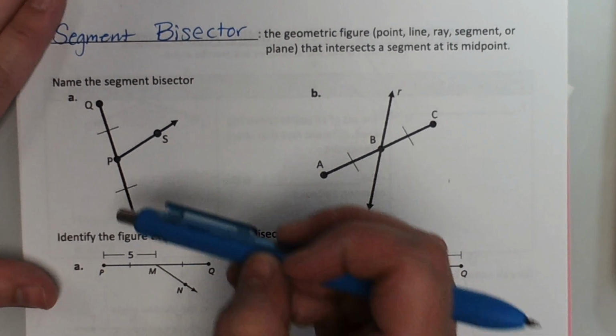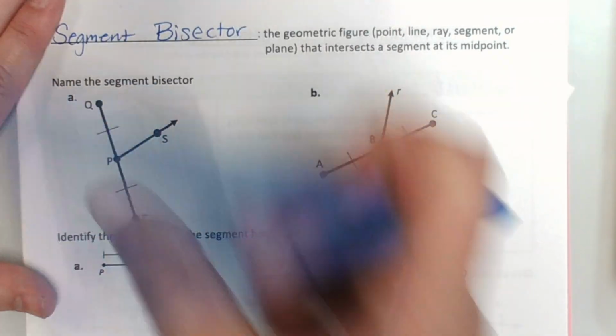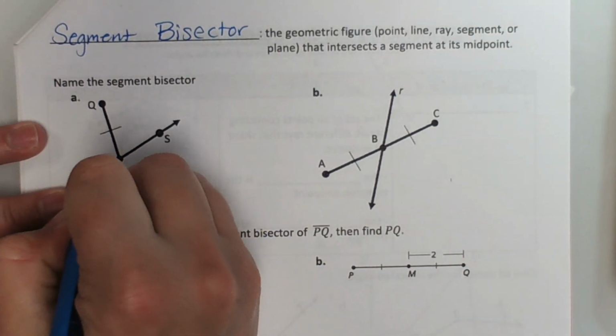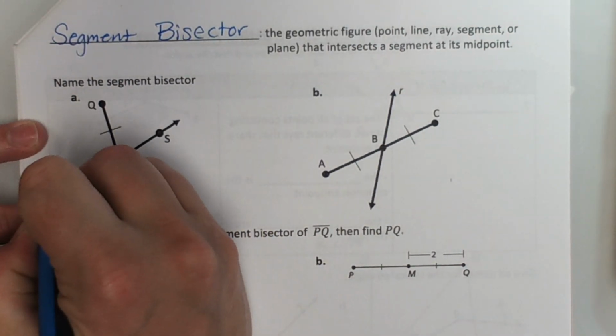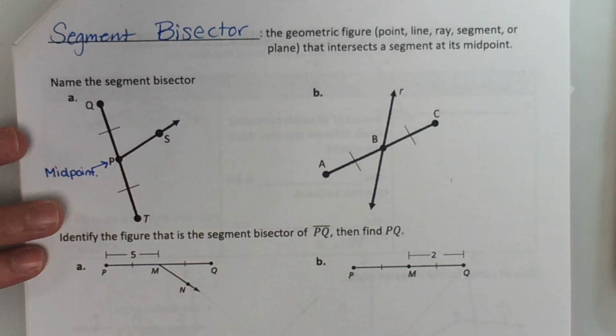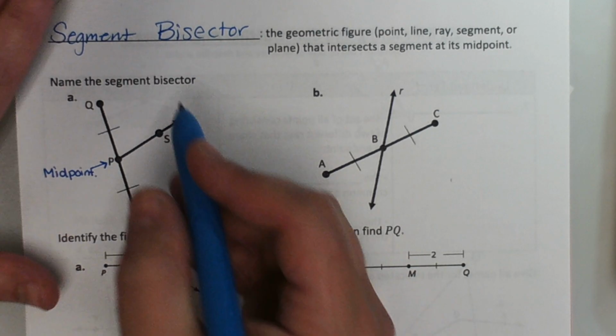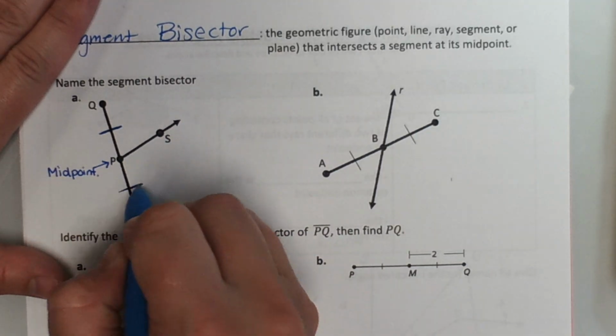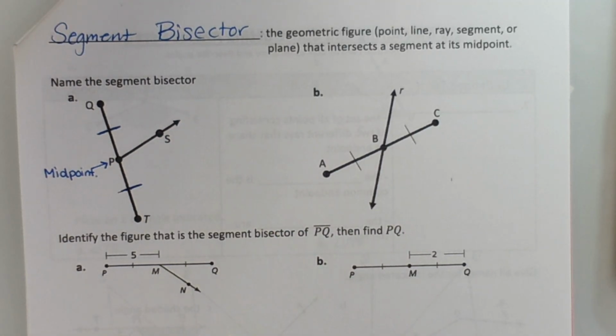For example, right here, I've got this point P right here, which is a midpoint. How do I know it's a midpoint? It's the very middle point, and there are the tick marks. That's the key thing, is those tick marks. Now, other than the segment that has the tick marks on it, do you notice that there's a ray in this picture?